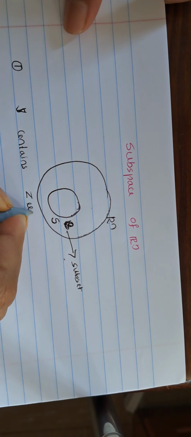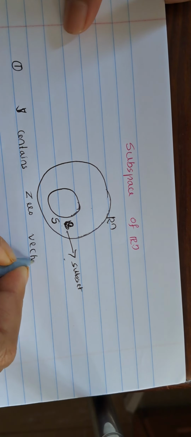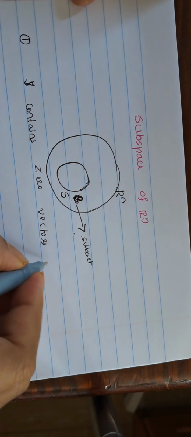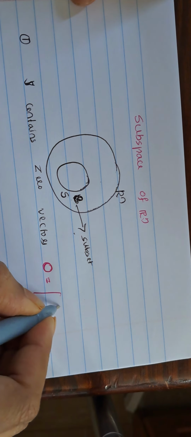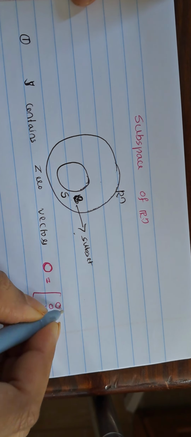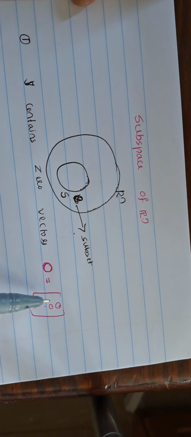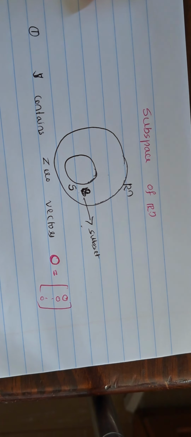When I say the zero vector, let me denote it as 0, 0, 0, up to n, as it contains all the n-dimensional elements. So the first condition is that it contains the zero vector.